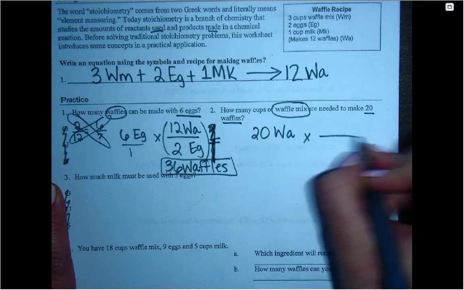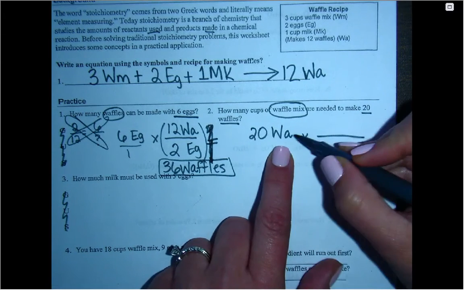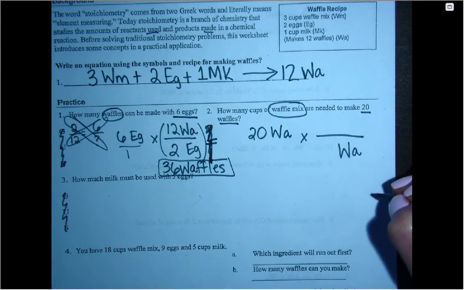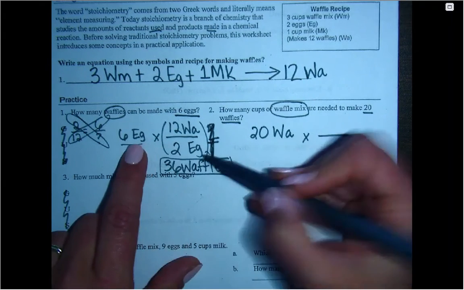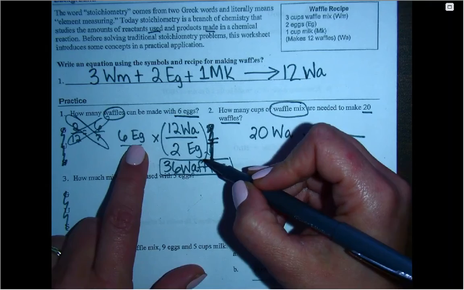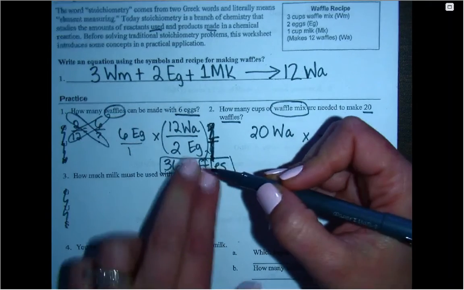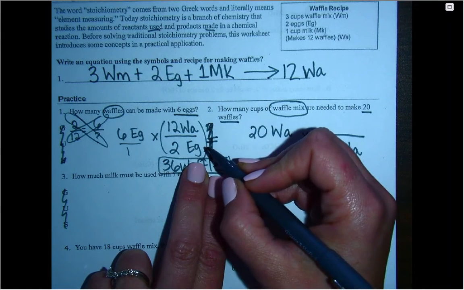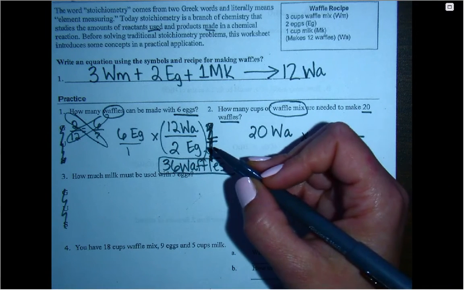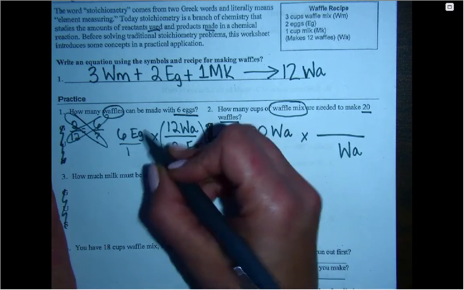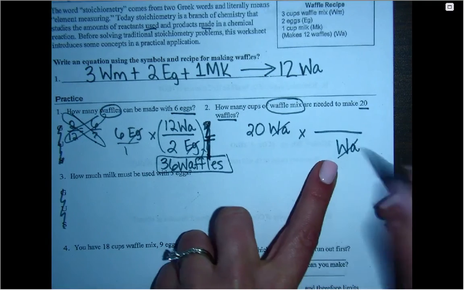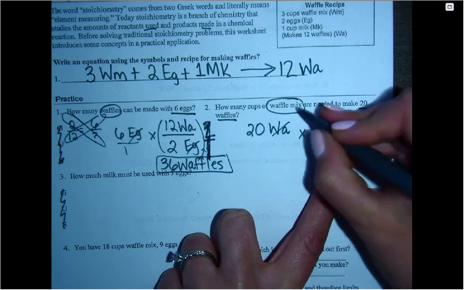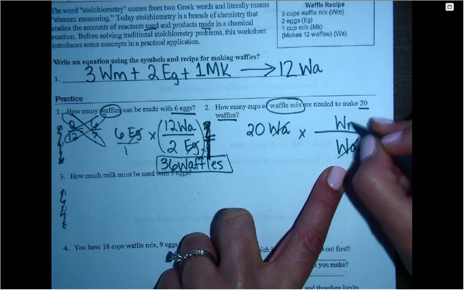I'm going to do times in a line. I'm going to still bring my word down to the right. By the way, why are we bringing the word down to the right again? Why did I do that over here? What happens when you have words on top of a fraction and on the bottom? They cancel out. Yeah, they eliminate each other. They turn into the number 1, right? So we want to cancel out words so that we're left with what we want on top. So we have waffles down here. We want to figure out waffle mix.